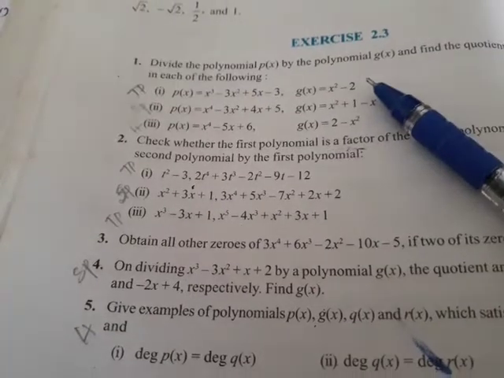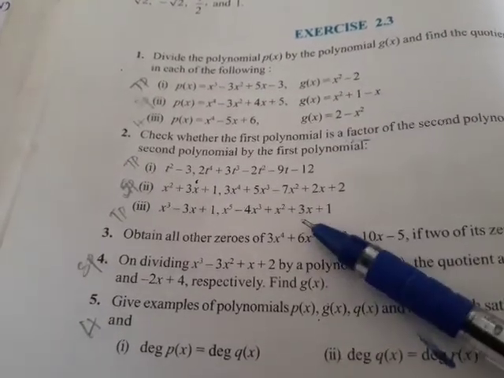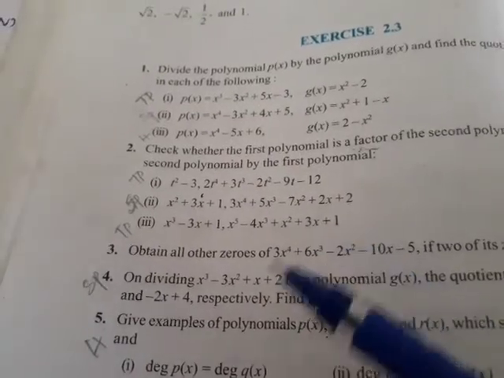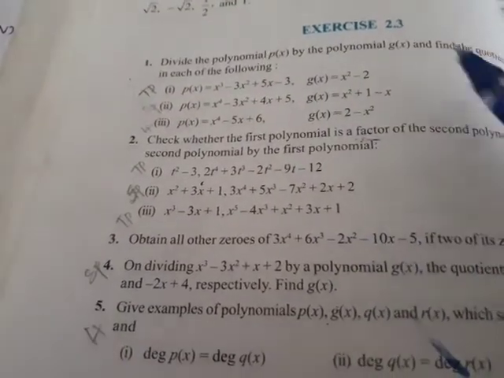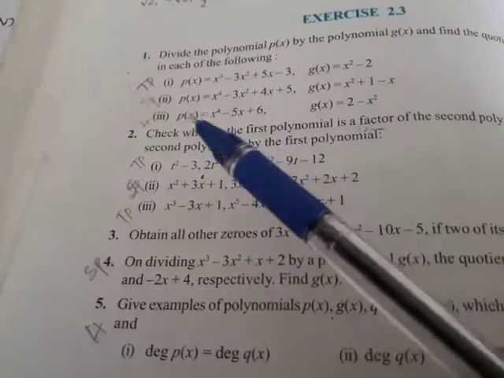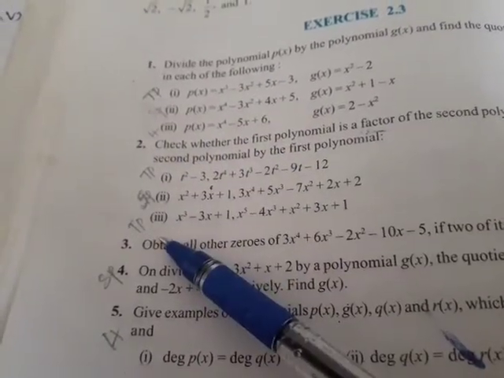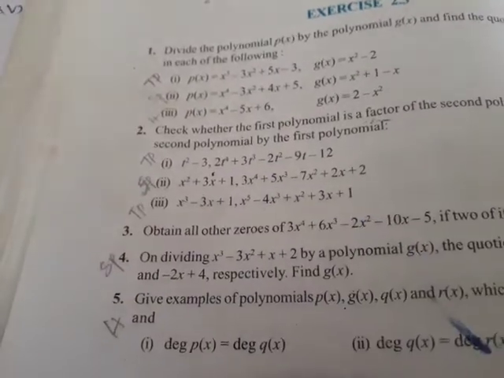I have done one problem for you. So, do the remaining 5 problems on your own. Then only you will be familiarized with the concept, right? So, today's homework is exercise 2.3, first problem, second subdivision, third, and the second question fully. And we will see the remaining things in the next class.